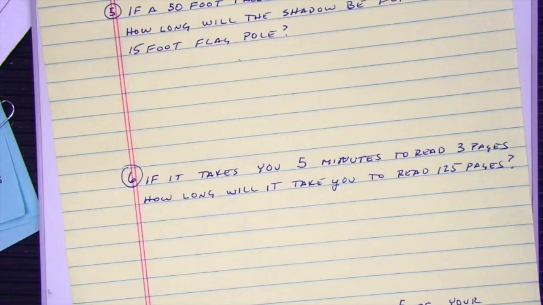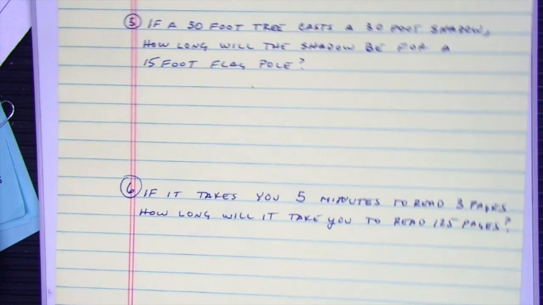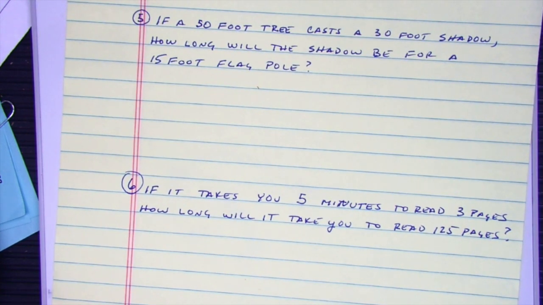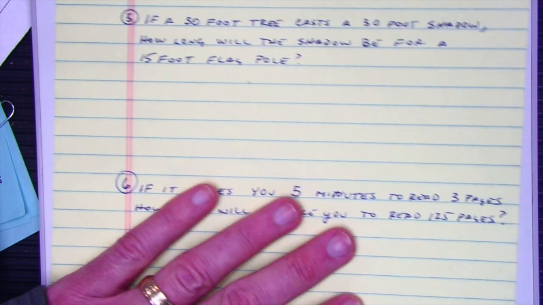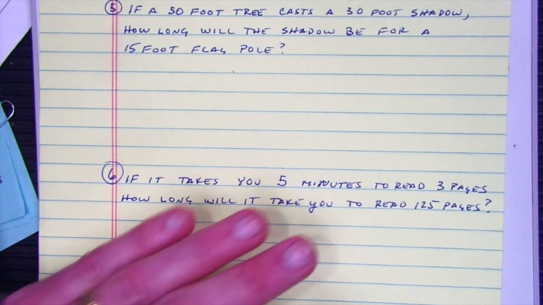I want you to flip it over to the back. We've got some word problems on the back, which I don't think you'll find terribly hard. You're going to see a few more of these in a few minutes. The first is a shadow problem, and the second one is a rate problem, a reading problem.